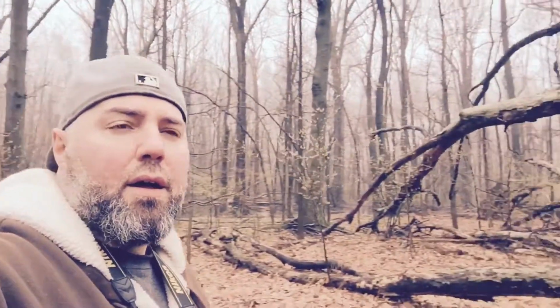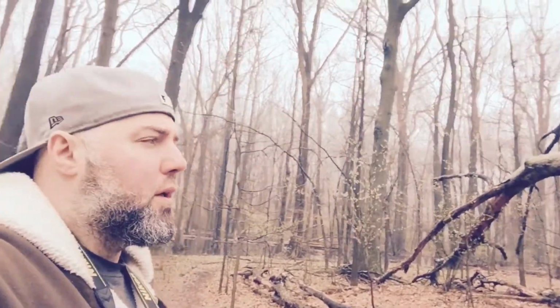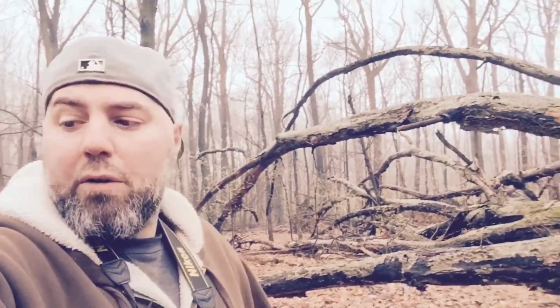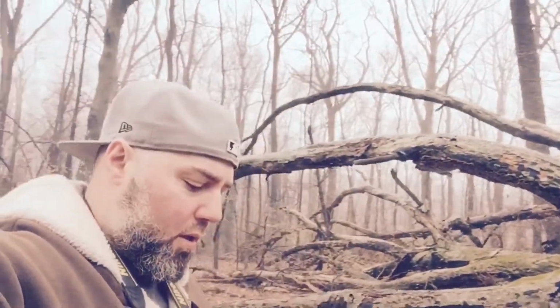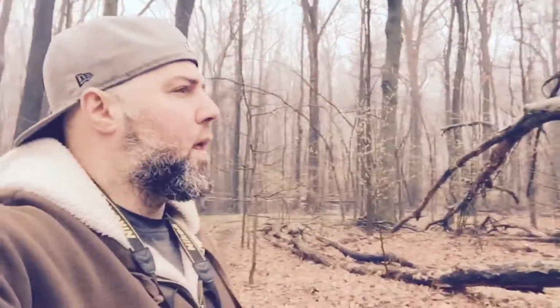Welcome to another excursion. Today I am in a woodland. There's a lovely, lovely mist and fog today, and the rain ended at about noon. And right after the rain, right after the final drops began to fall, a thick fog rolled into town.